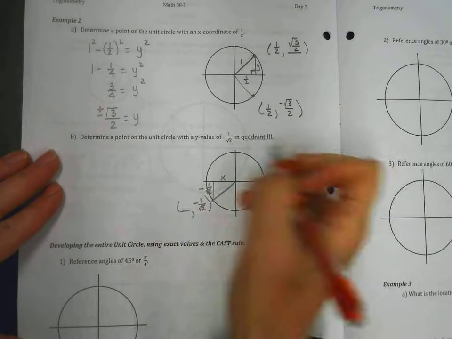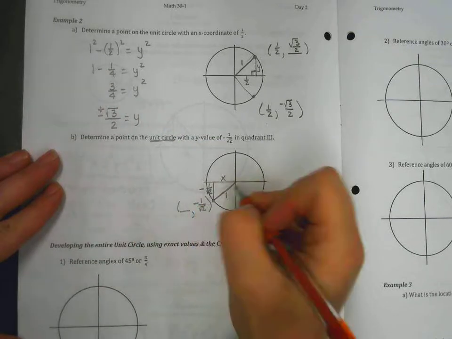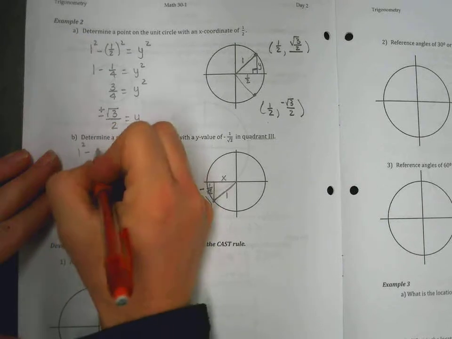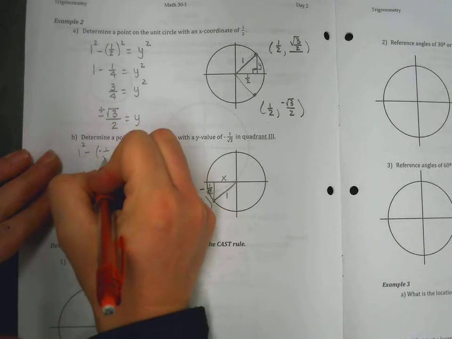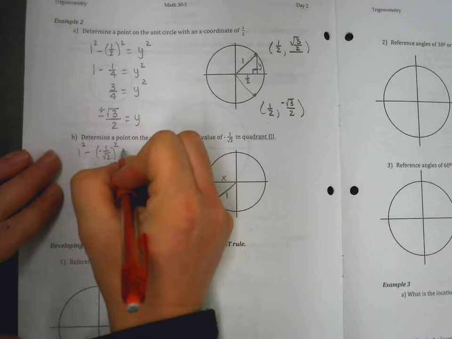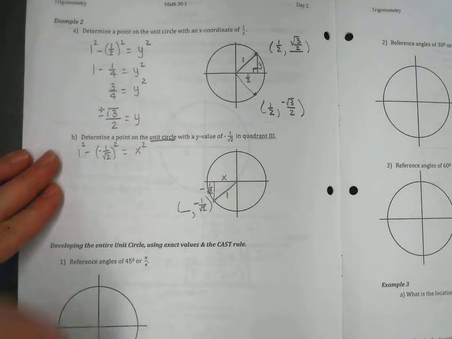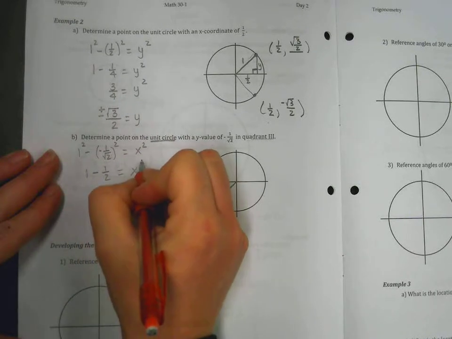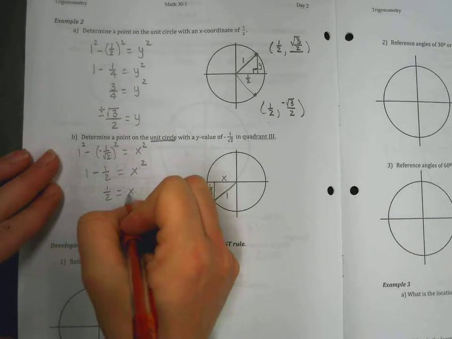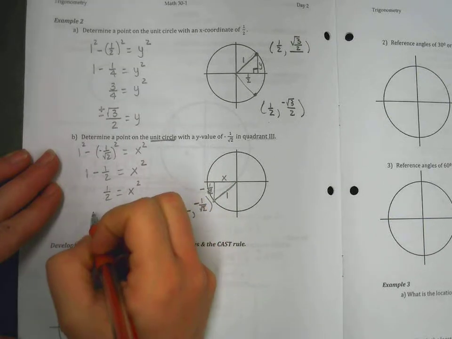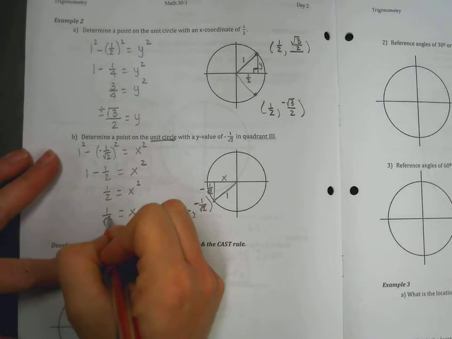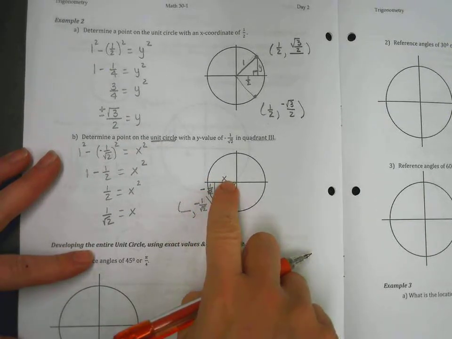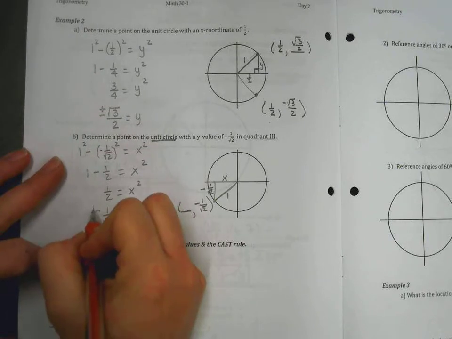Our x value is here, and again, that tells me my radius has to be 1. So I'm going to go 1 squared minus a negative 1 over root 2 squared is equal to x squared. Well, technically this would be 1 minus 1/2. It's 1/2. So my x coordinate should be 1 over root 2. But because I am working in this third quadrant, this x value actually needs to be negative.